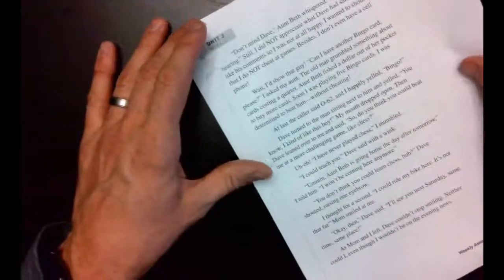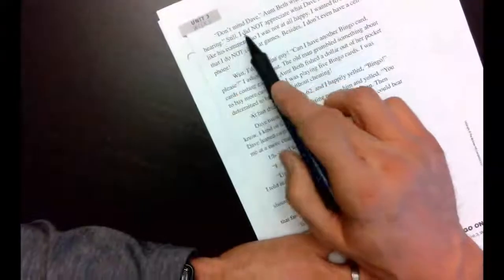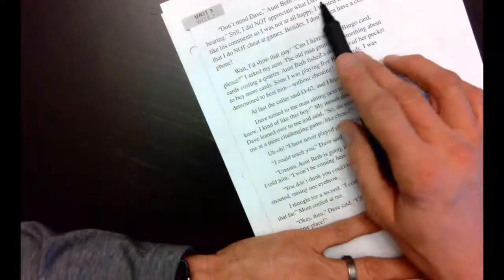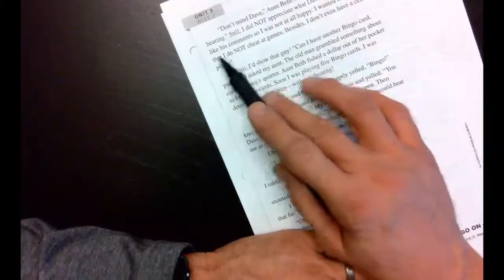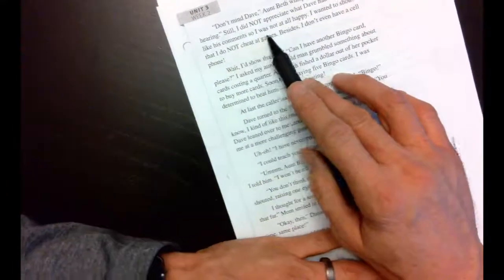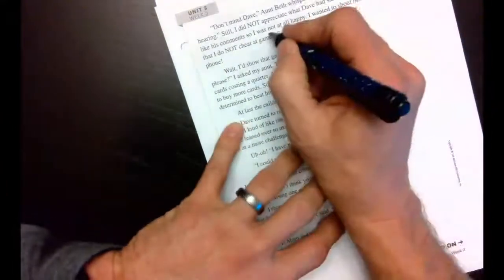Don't mind Dave, Aunt Beth whispered. He's hard of hearing still. I do not appreciate what Dave had said. I didn't like his comments, so I was not at all happy.